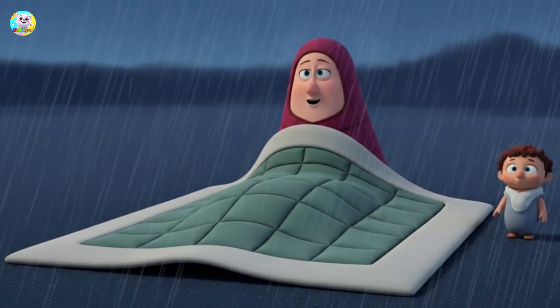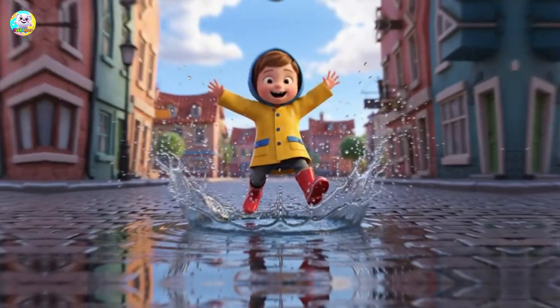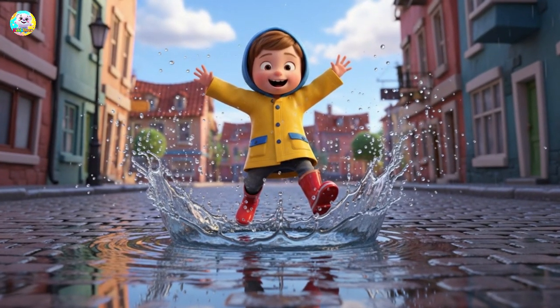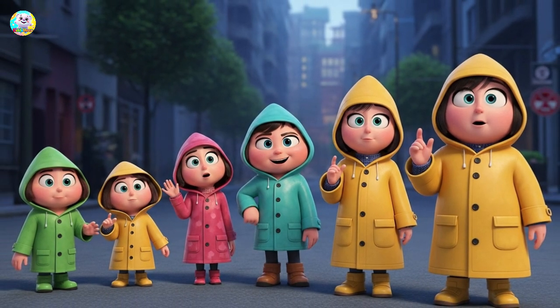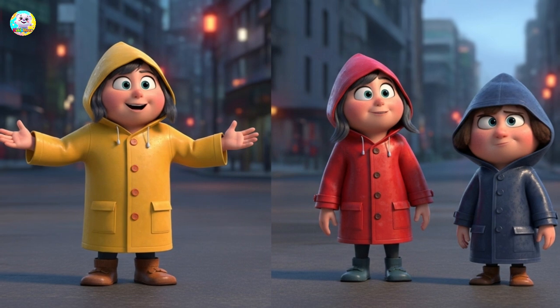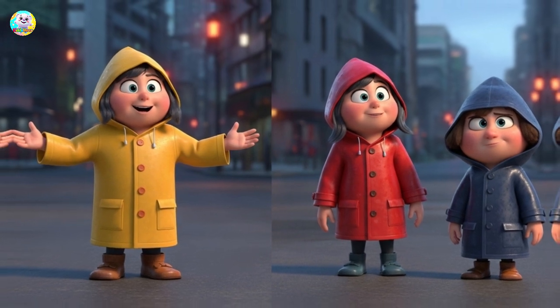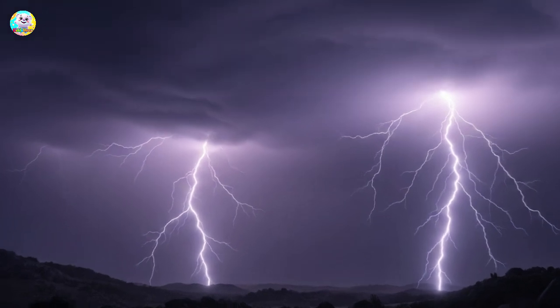O is for overcast, clouds blocking the sun. P is for puddle, splash, jump, it's fun. Q is for quilt, warm when rain comes down. R is for raincoat, keeps you dry in town. S is for storm, loud thunder sound.